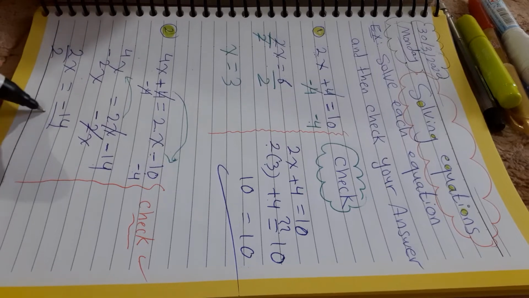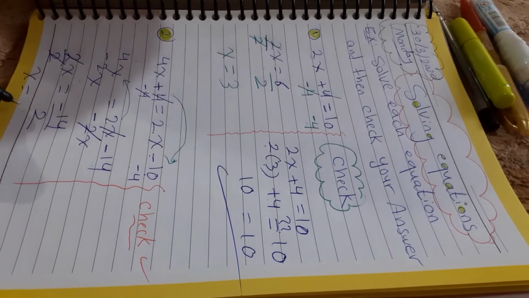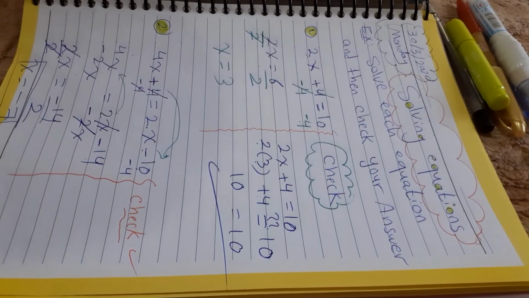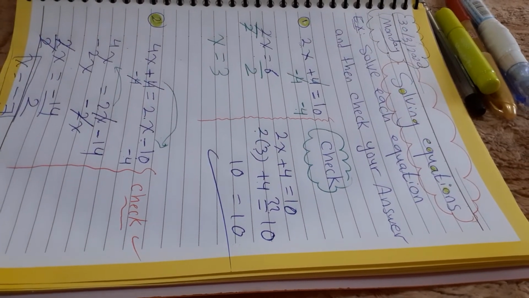Divide by 2. Divide by 2. 2 by 2 cancelled. x equals negative 14 over 2, negative 7. So the value of x is negative 7. So here I solved this equation: the value of x is negative 7.